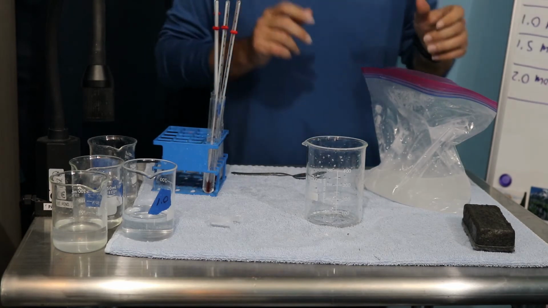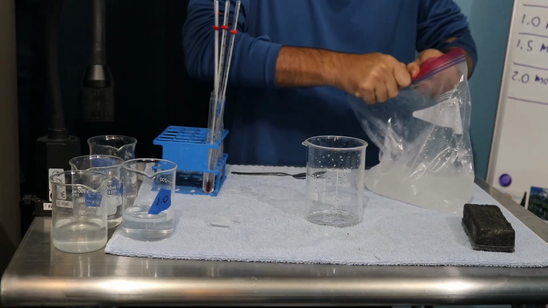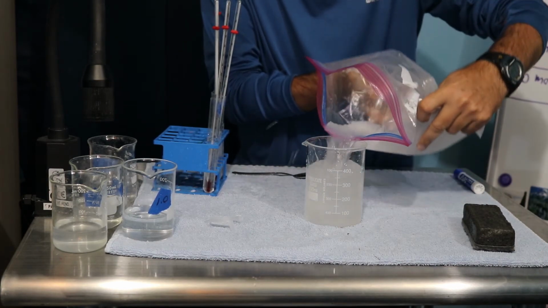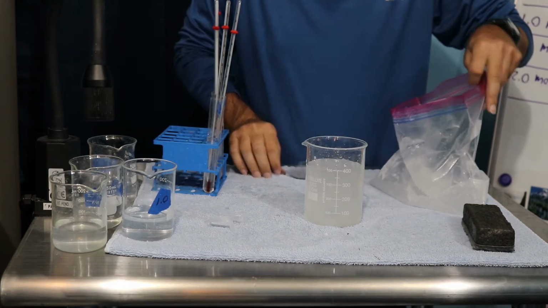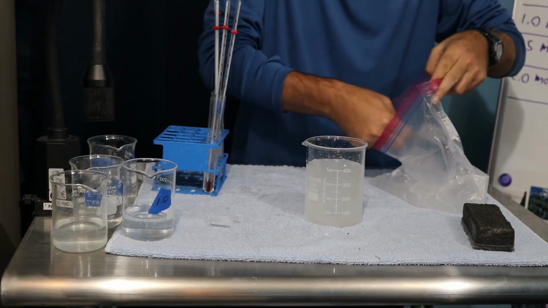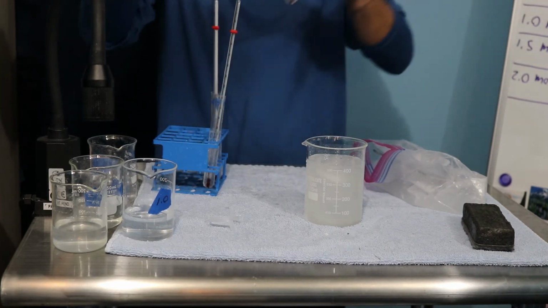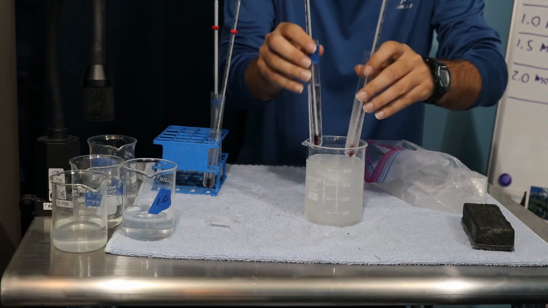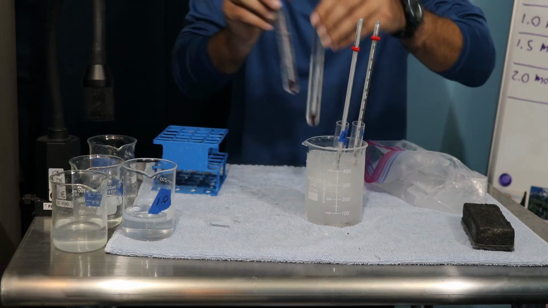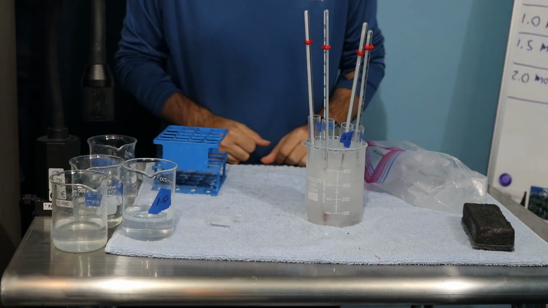All right, now I'm going to get the ice bath together here. There we go. Nice and icy, some nice big old chunks of ice in there. Perfect. Now we're going to go ahead and start. We've got our thermometers in the test tubes, and we're just going to line them all up. And here we go.